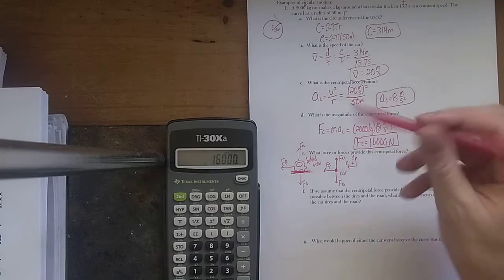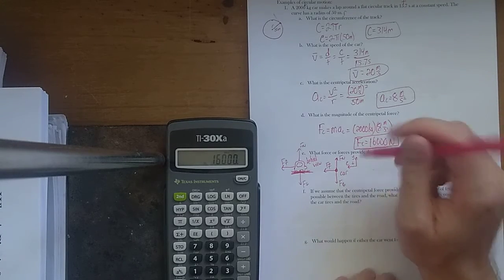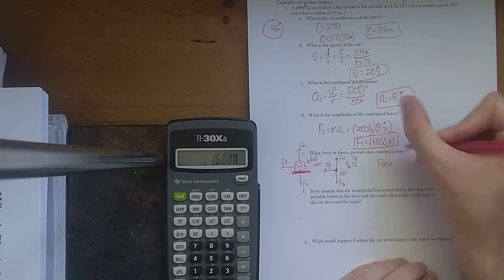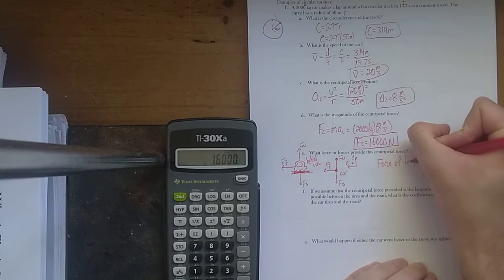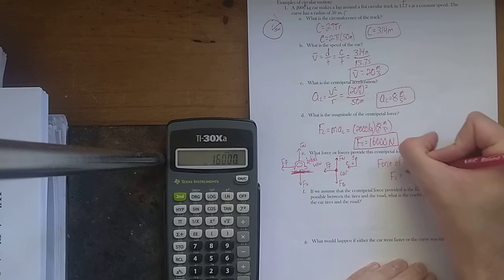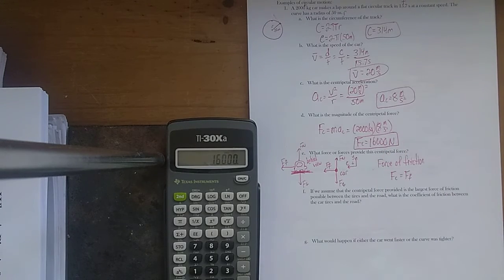What provides the centripetal force? We just got done saying Fn and Fg are not in the direction towards the center of the circle, only Ff is. So only Ff, the force of friction, provides the centripetal force. Written another way, we could say that the centripetal force is equal to Ff.